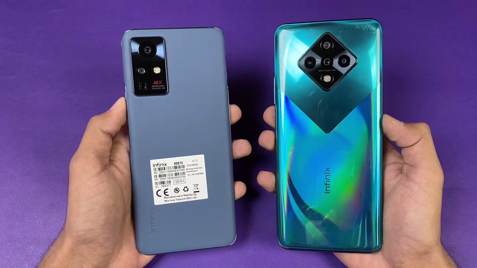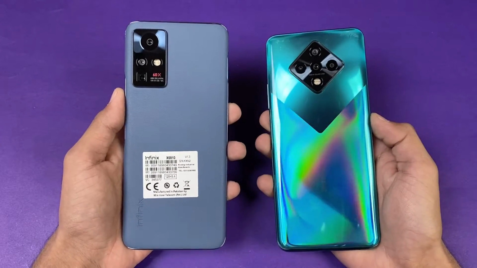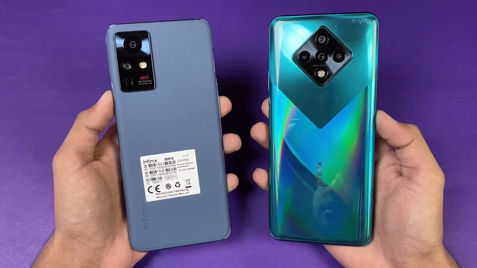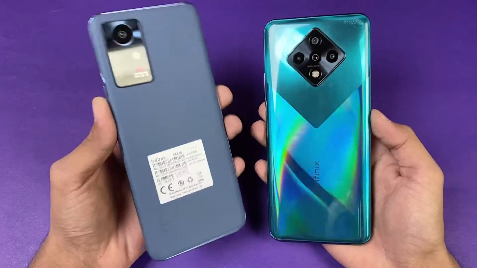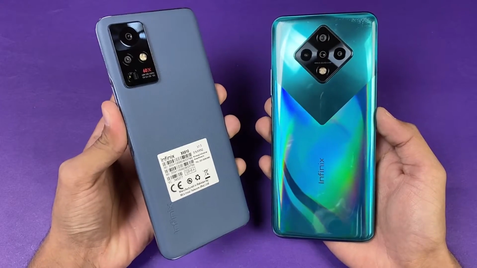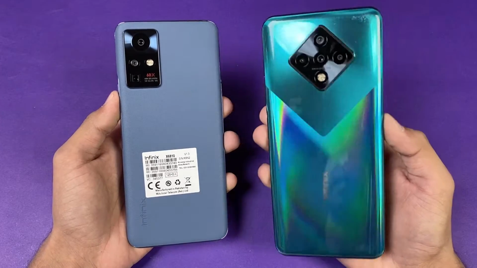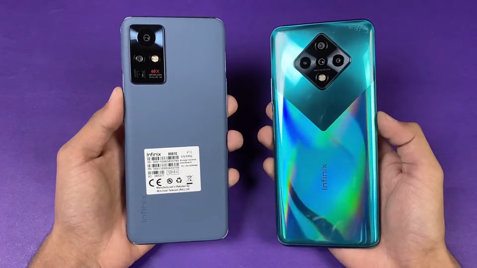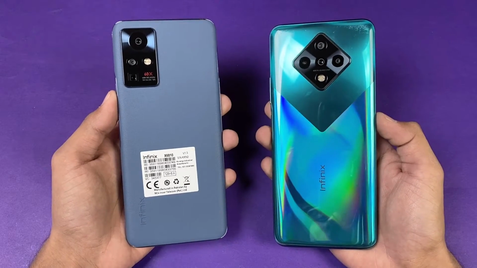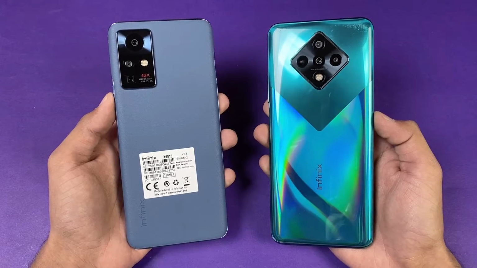On the back we have quad cameras on the Infinix Note 8i, while on the Zero X Neo we have triple cameras on the back. We have a 48 megapixel main camera on both phones. We have optical image stabilization on the Zero X Neo. Also we have an 8 megapixel ultra wide. We also have a 2 megapixel macro and a 2 megapixel depth sensor, while on the Zero X Neo we have an 8 megapixel telephoto lens which gives you a 3x optical zoom. Lastly, we have a 2 megapixel depth sensor.